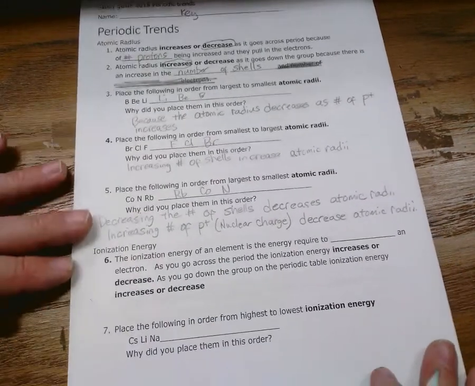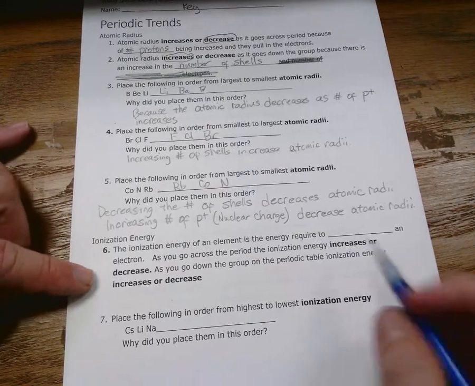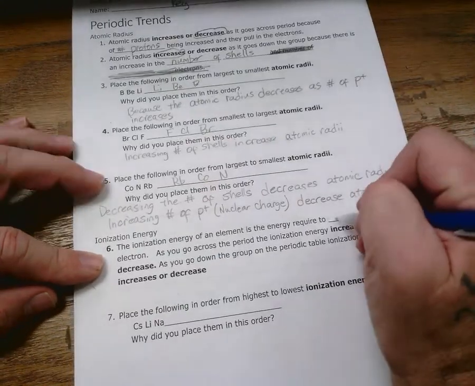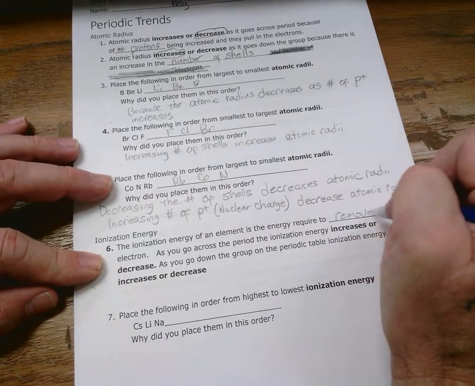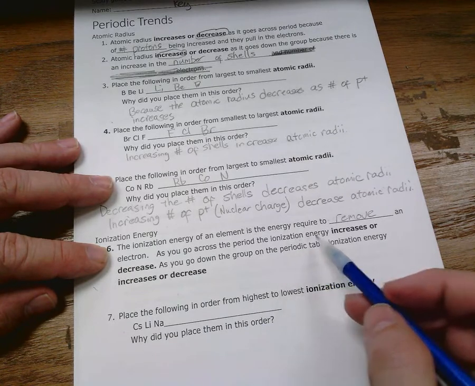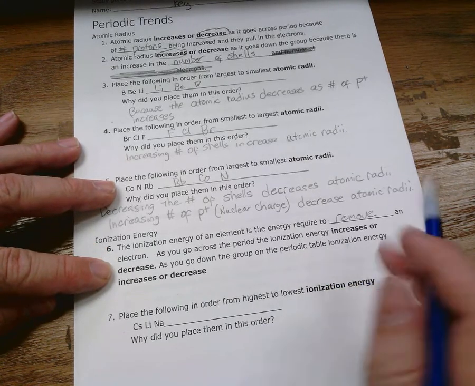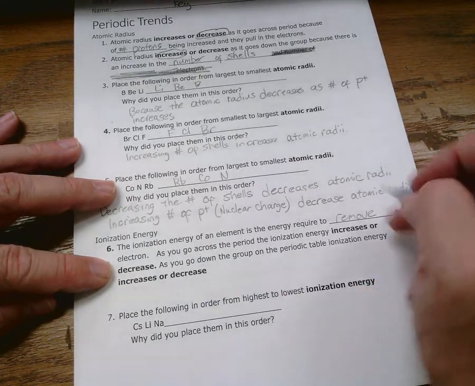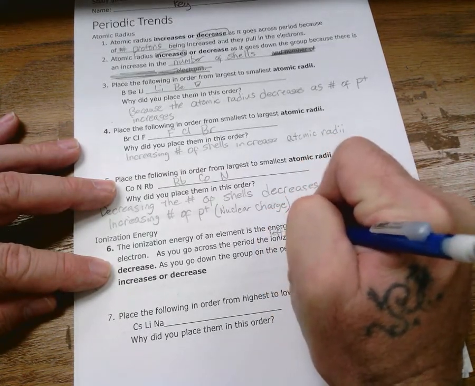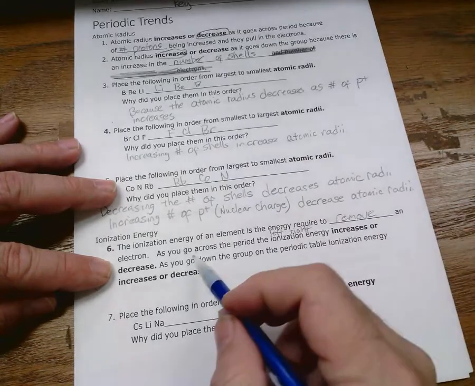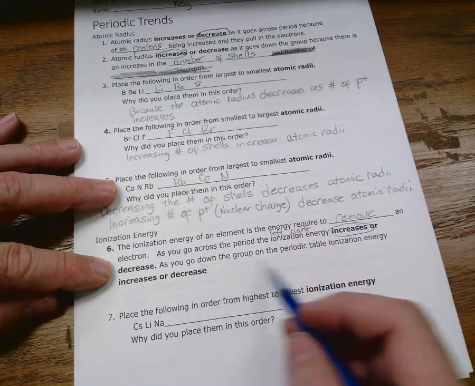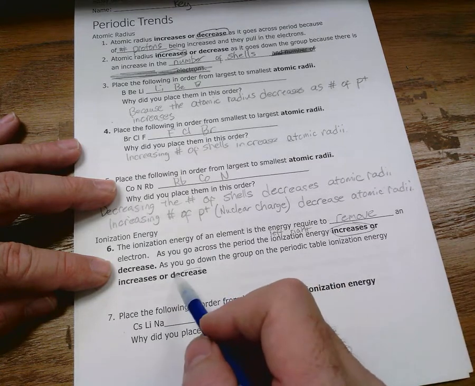So let's continue from there. Ionization energy of an element is the energy required to remove an electron. As you go across the period, ionization energy increases or decreases. So we're going to continue to go left to right, even though it doesn't specify. If it doesn't specify it on the test, you better ask. If I go from left to right, ionization energy increases. As I go down, ionization energy decreases.